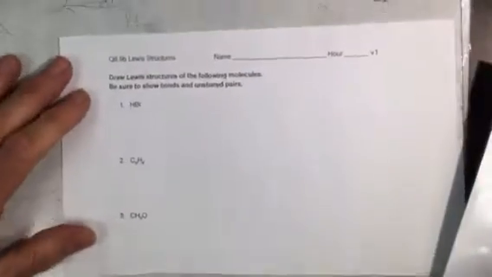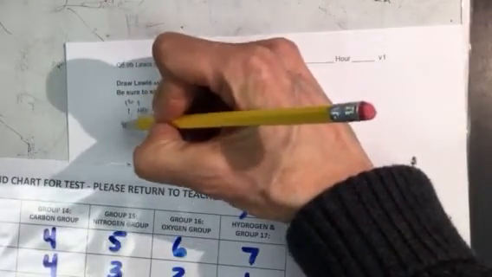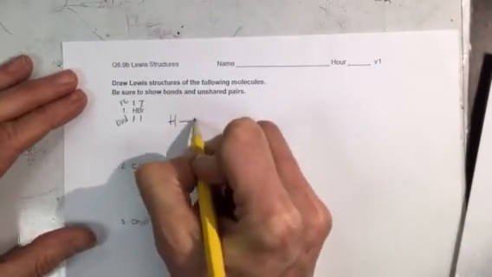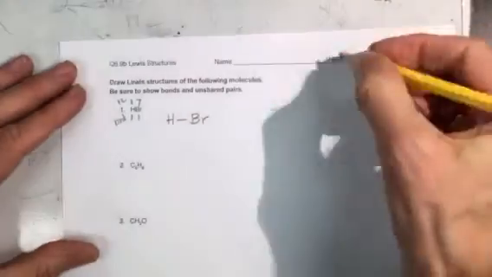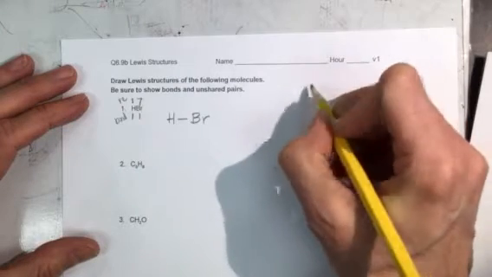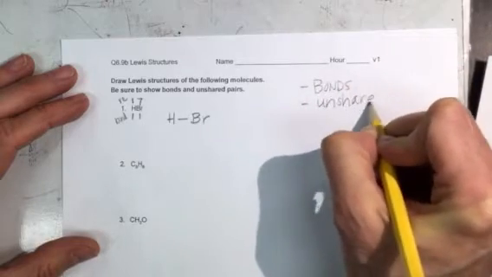All right, so when I see HBr, capital H, that means 1 hydrogen, capital Br. Hydrogen has 1 valence electron and 1 bond. Remember, that's valence electrons on the top, bonds below. Bromine is 7 valence electrons and 1 bond. So since there's just 2 atoms, it's pretty easy, single bond. Now remember, my first step was the scratch paper stuff. Then my next really big step is the bonds, take care of those, and then the unshared pairs.